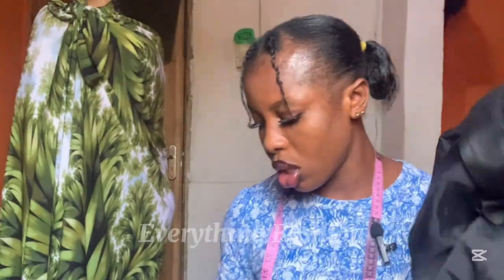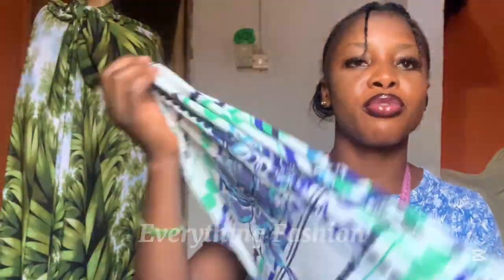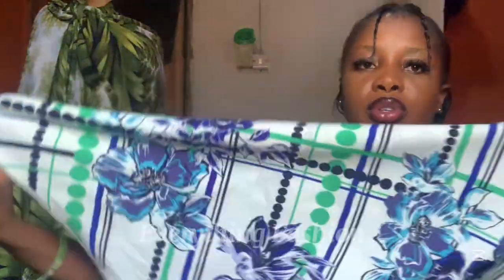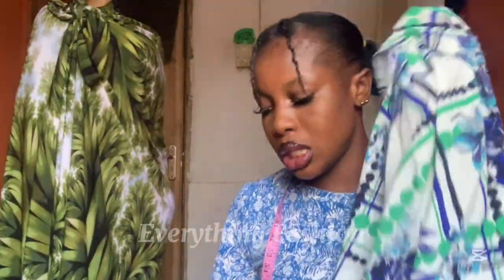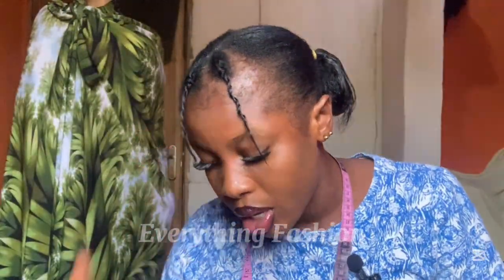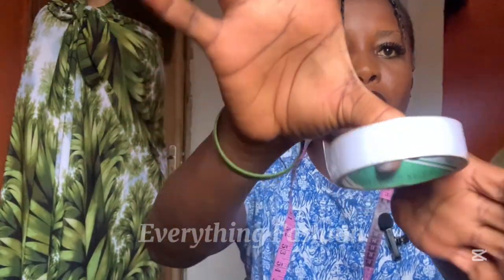And okay, I said this is like a crepe. This is a crepe. We have various types of fabric. We'll be talking about the various types of fabric, but this one is a crepe fabric. This is a tape, mostly used when you are drafting on pattern and you need to hold your paper together. A tape is very, very essential.